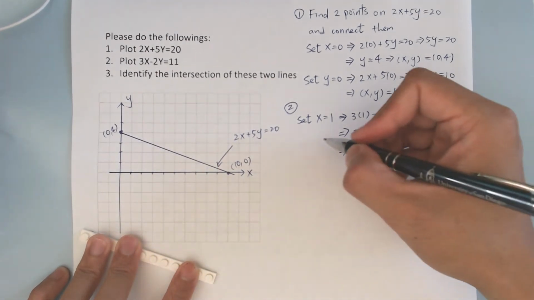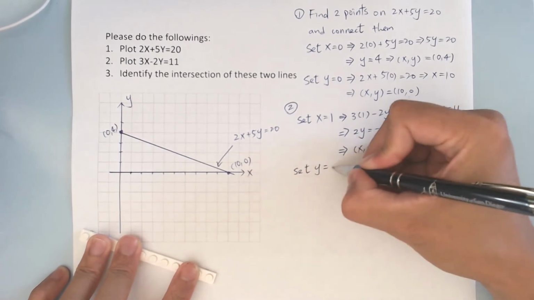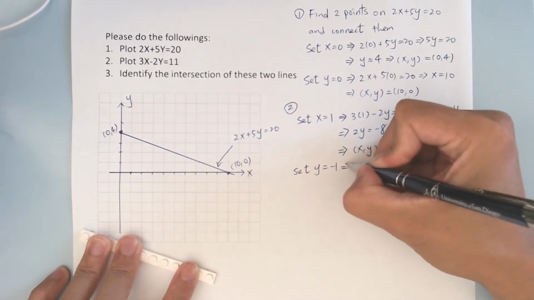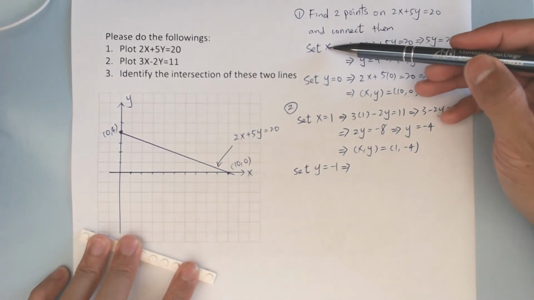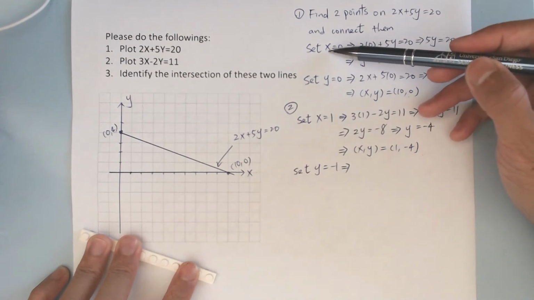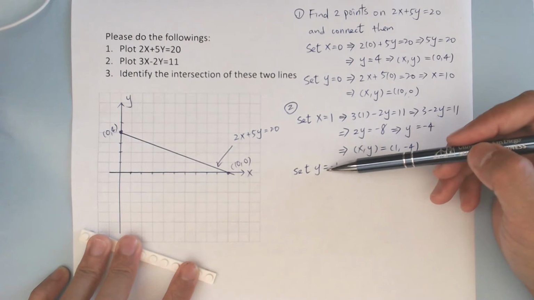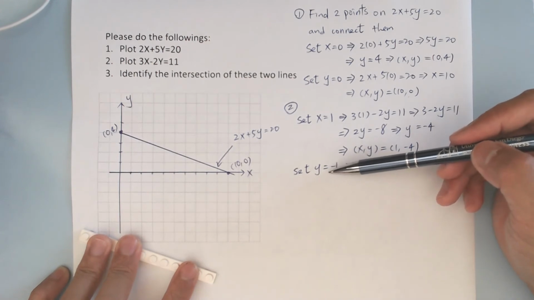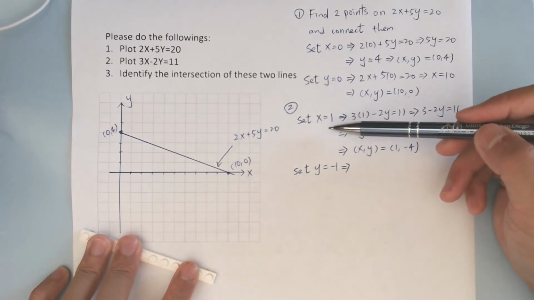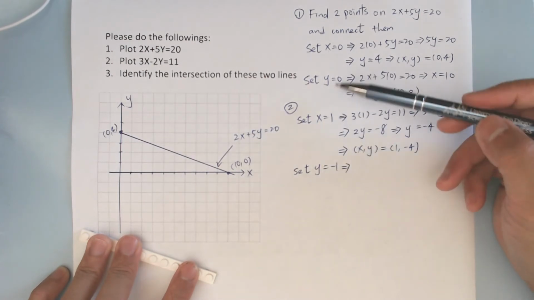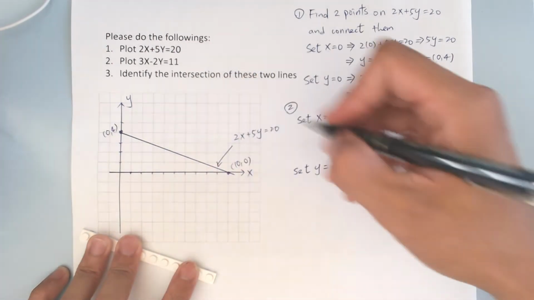Good. Now I need another point. This time I'm going to set y equal to, say, minus 1. And by the way, you see I choose for both lines, I first choose a value for x and then another value for y, a value for x, another value for y. This is just a coincidence. You don't necessarily need to do that. You can choose x and then another x, or y or another y. Doesn't really matter.